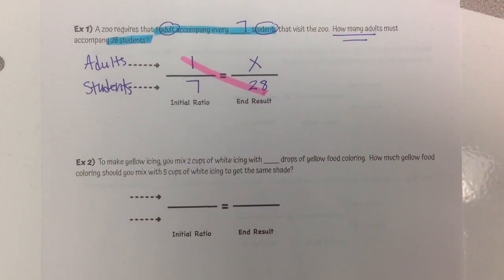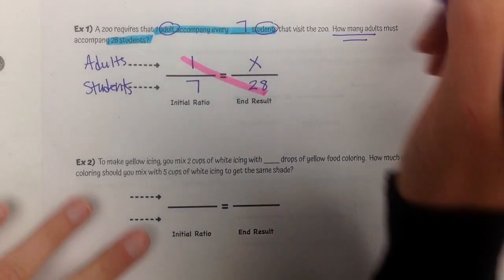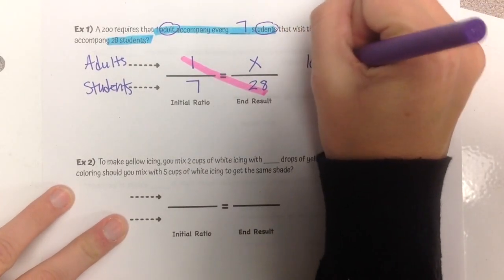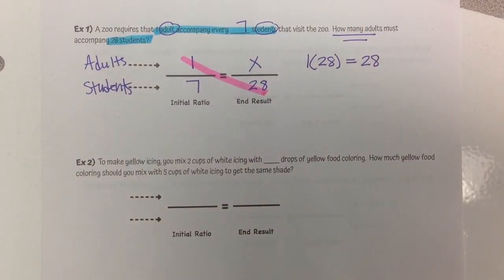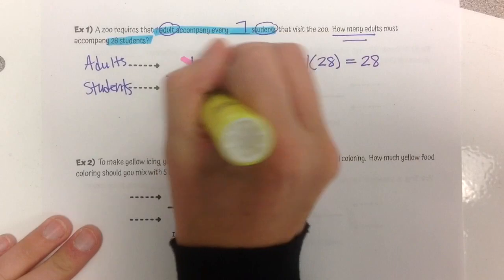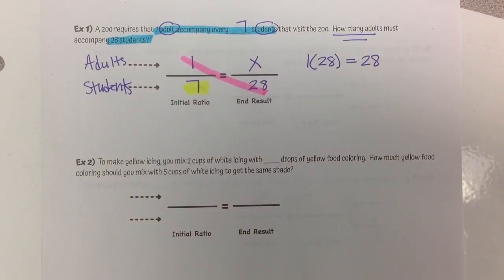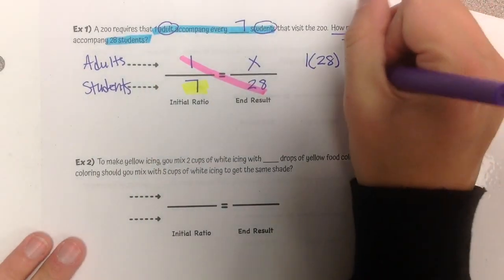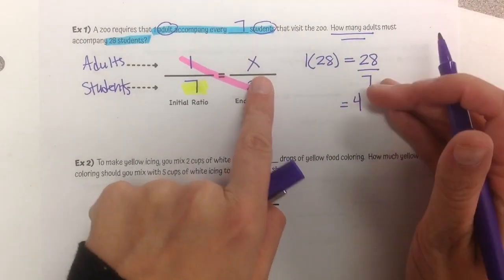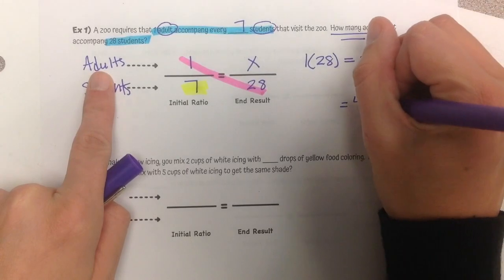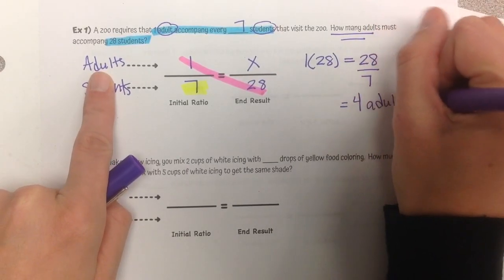So I'm looking for the diagonal that has two numbers that are diagonal from each other. So 1 times 28, which gives me 28. And then I'm dividing by the number that is in the same diagonal as the variable. So dividing by 7 gives me 4. And what are we talking about? Well, the x is with adults, so we're talking about 4 adults.